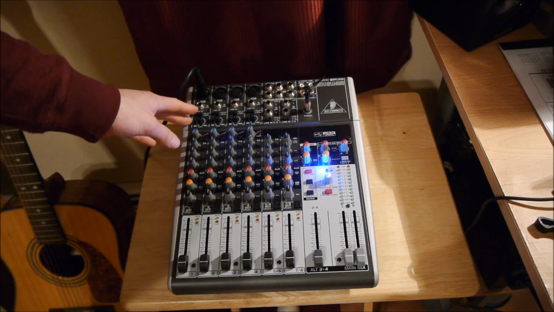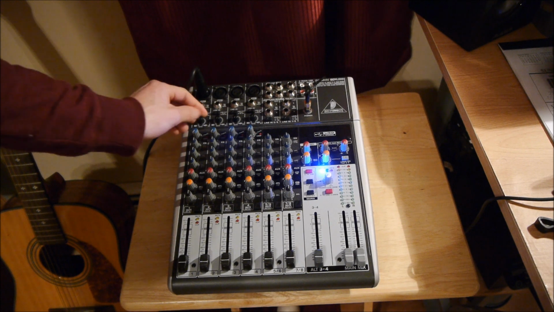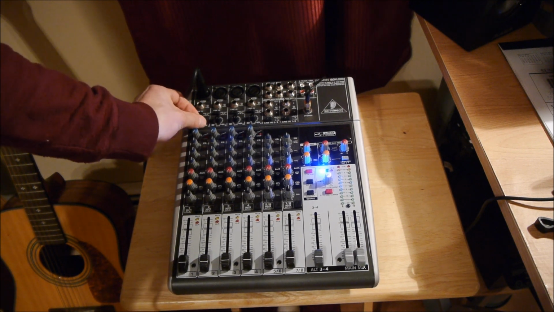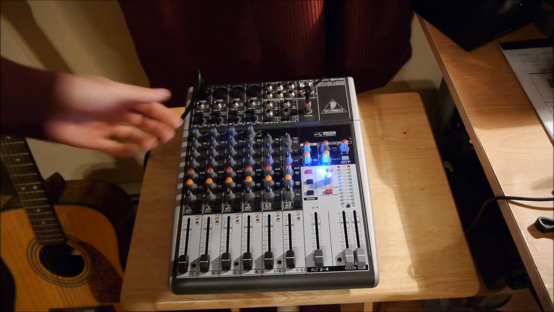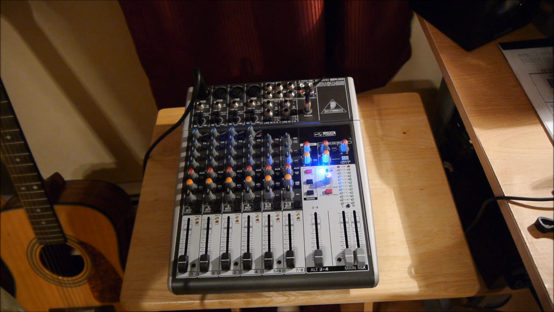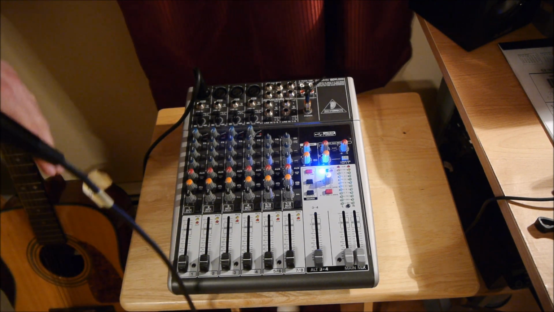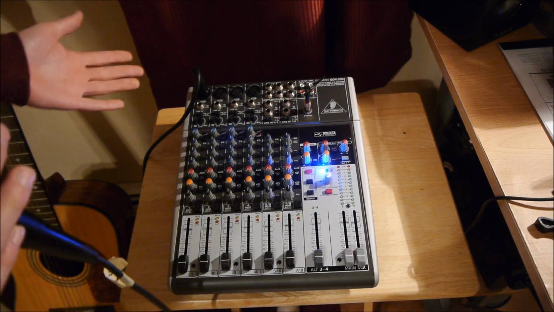Since it is a dynamic microphone, you don't need phantom power, but you do need a considerable amount of gain, so you're going to want to crank that up. I have an idea of where it should be, but play around and test it out for when you're doing that.